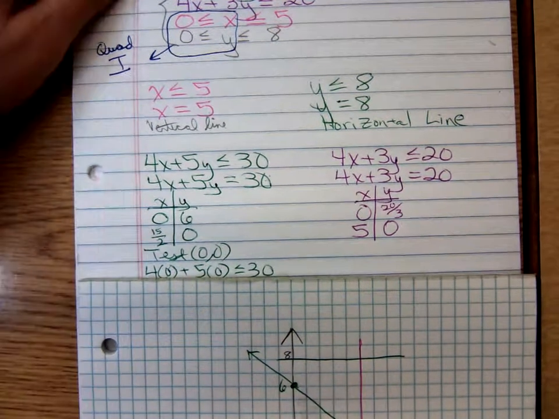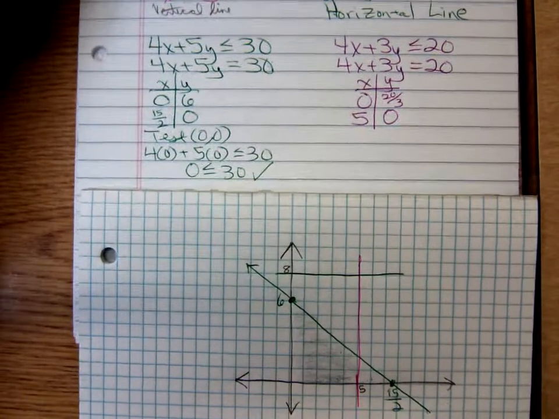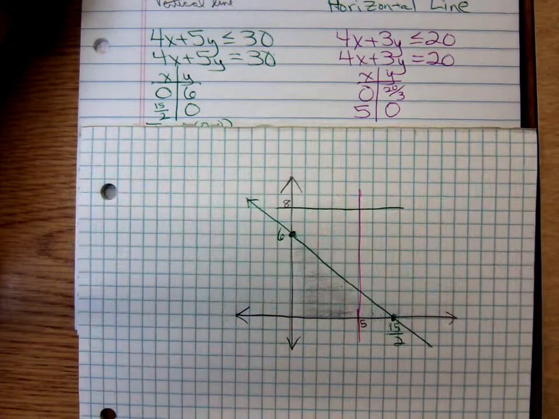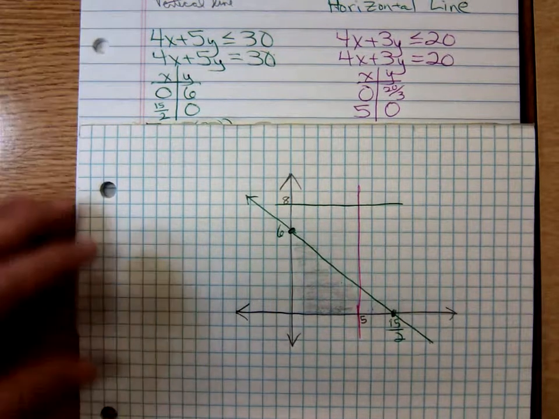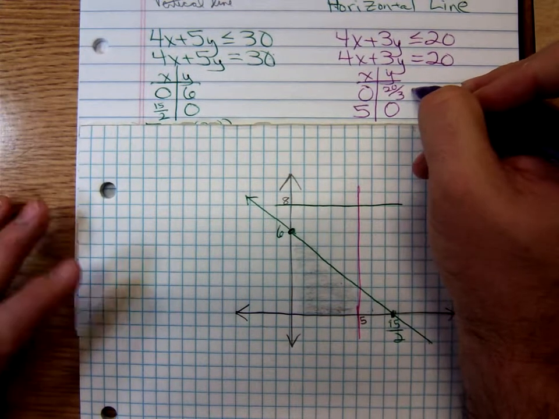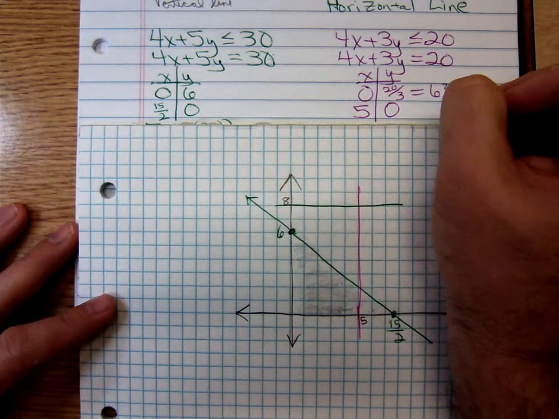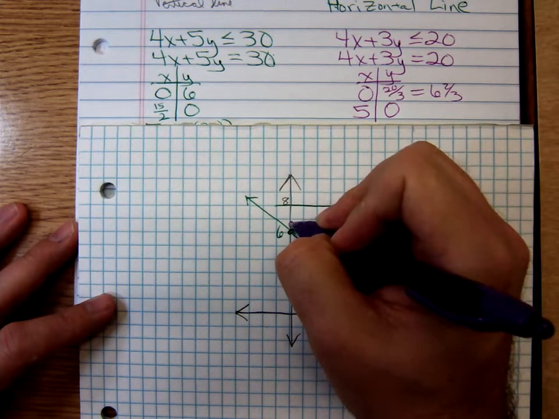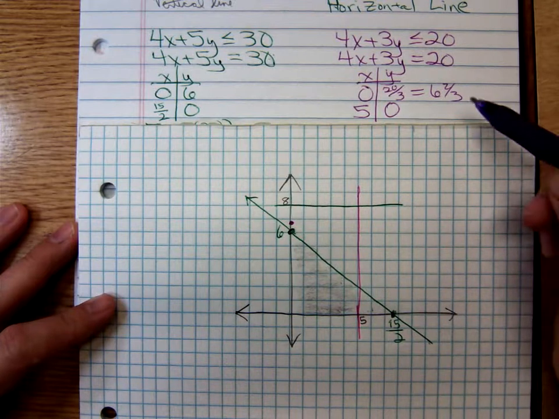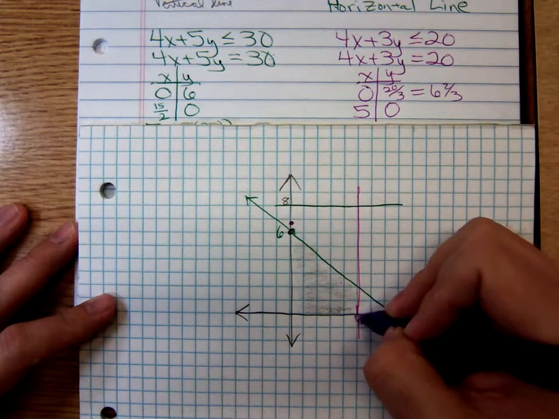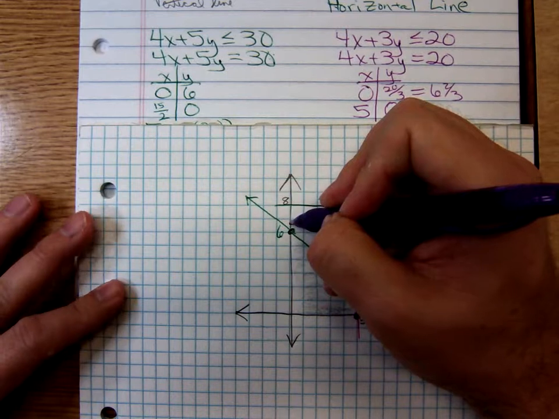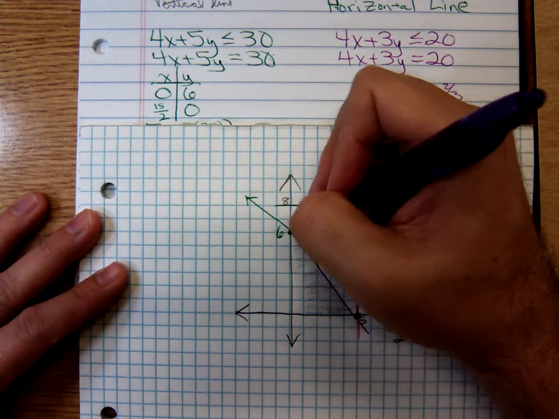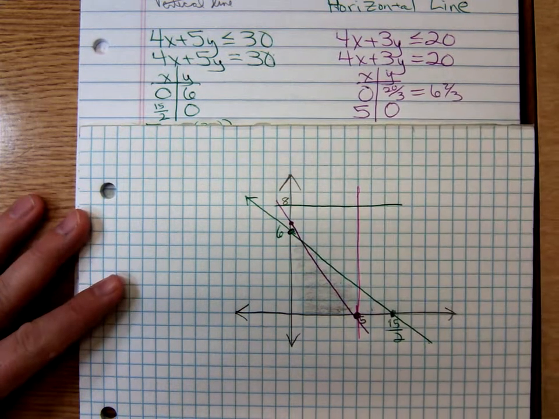So plotting the line, we said 20/3 is the same thing as 6 2/3. So we have 0, 6 2/3, that's just slightly above 6. And we have 5, 0. Oh, that's right there. Draw the boundary line. Now we have to decide.